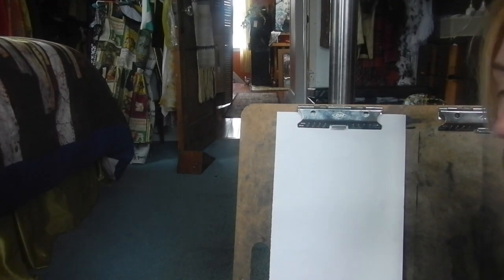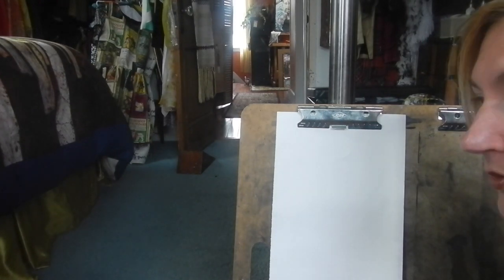If you're working in the journals, you want to do some thumbnail sketches, and you could even transfer those to bigger paper if you have it. Don't worry if your paper supply doesn't include a lot of big pieces. We can work small during this time as well.